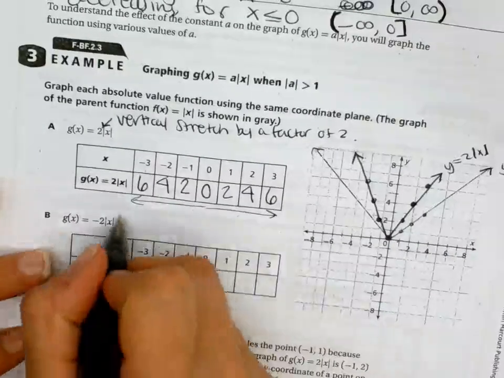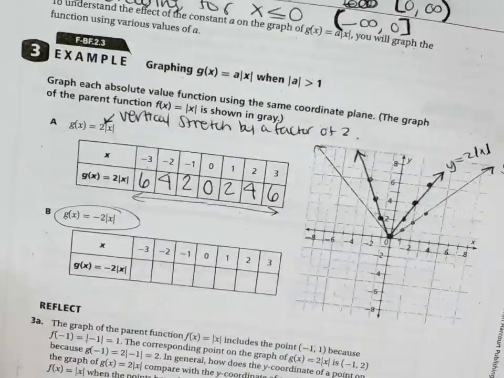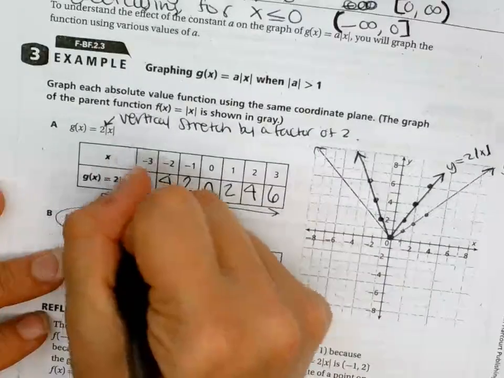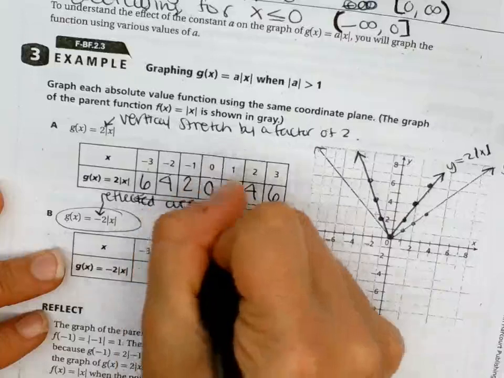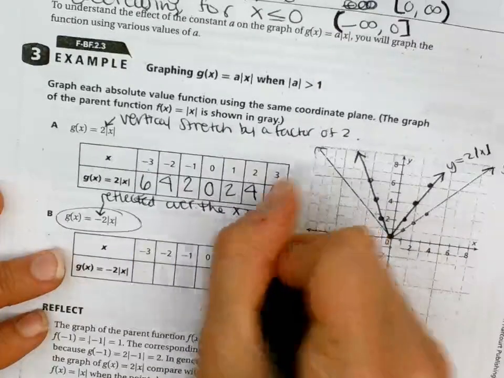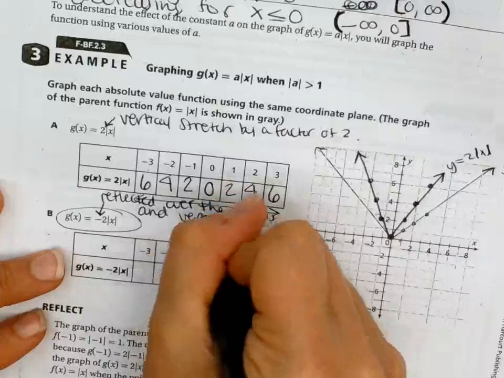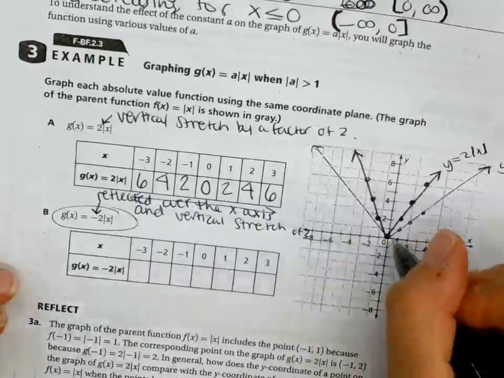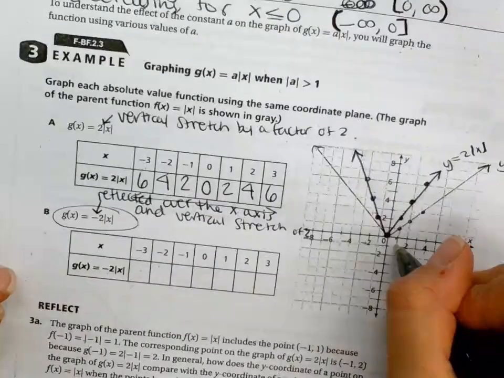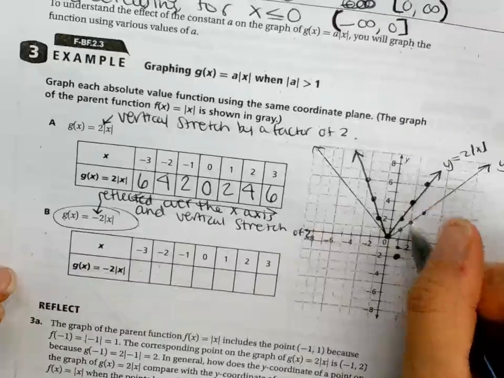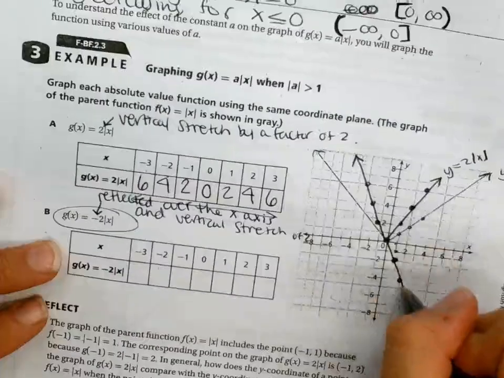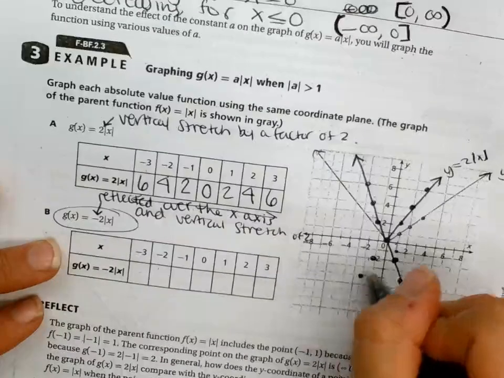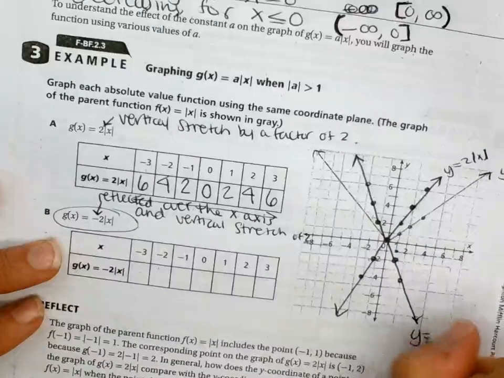Okay, so then this one, it's going to be the same thing. It's vertically stretched, but do you see this negative? It's reflected over the x-axis and vertical stretch of 2. Okay? So this is going to be the same one that we just drew, but instead of 4, it's at negative 4. It's going to look like this. Y equals negative 2 absolute value of x.